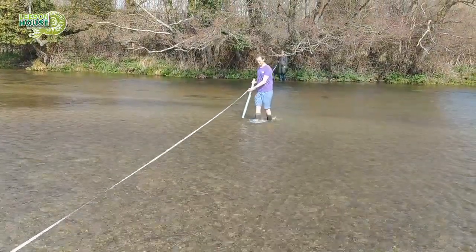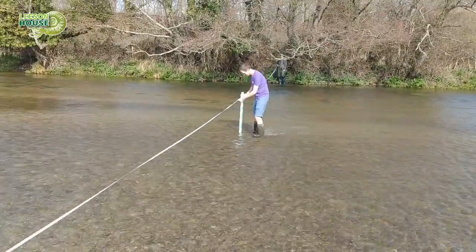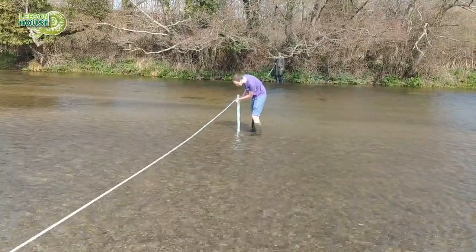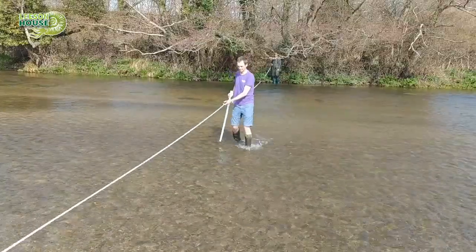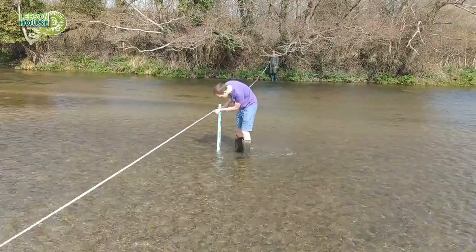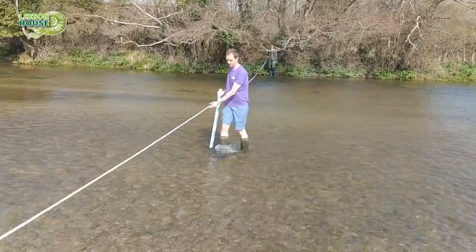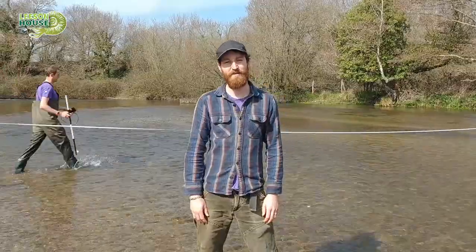0.27 meters, 0.19 meters, 0.17 meters. We're then going to measure the flow rate at each of these 4 sections using a flow meter.